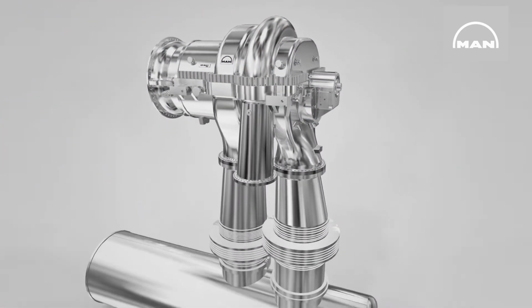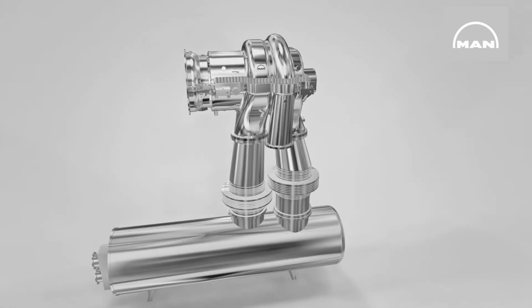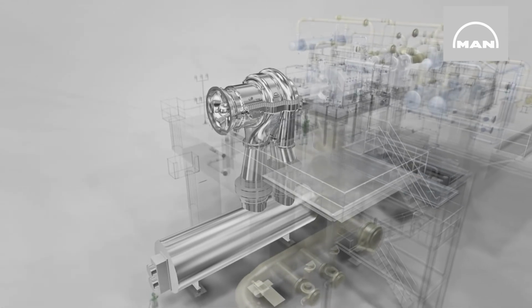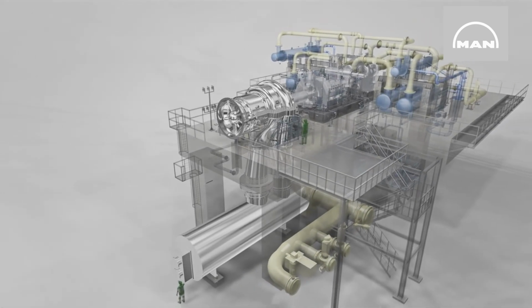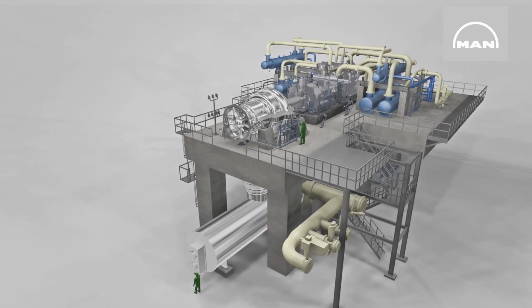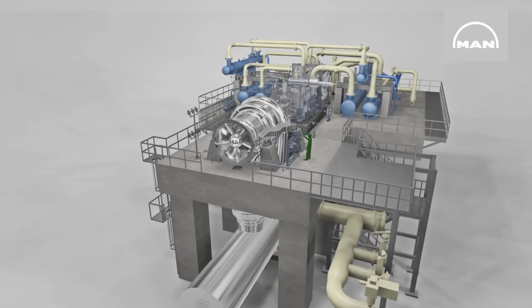MAN Energy Solutions has been designing and manufacturing axial flow compressors since 1950. These machines have been used in various applications, including air separation, nitric acid production, blast furnace blowers, and refinery applications. They have been verified hundreds of times and proven over decades.